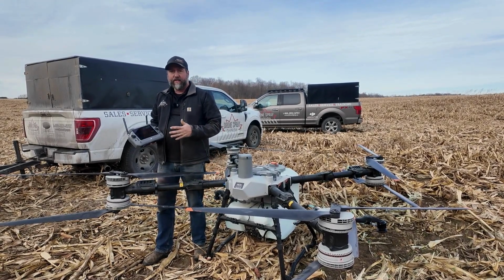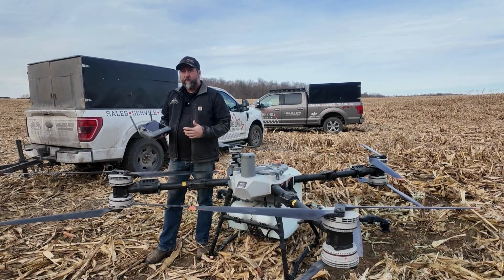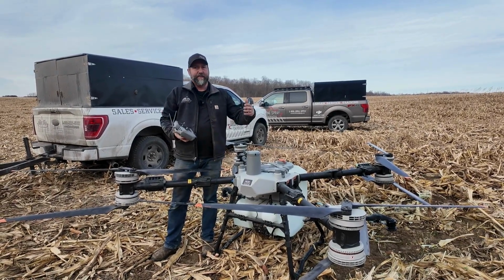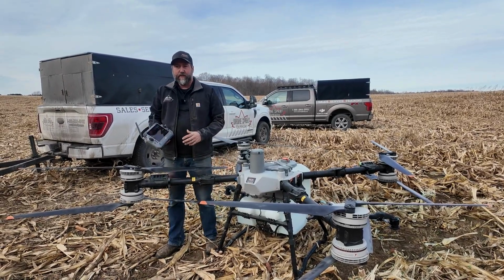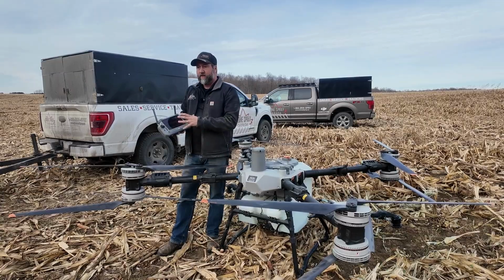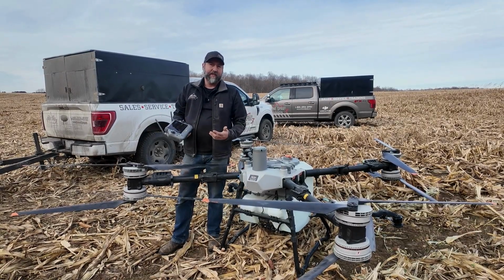I wanted to show you guys our answer to a really common question we get, which is how to set up your actual field boundaries. There's multiple ways to do this. We find that this is our most efficient way as a custom applicator.